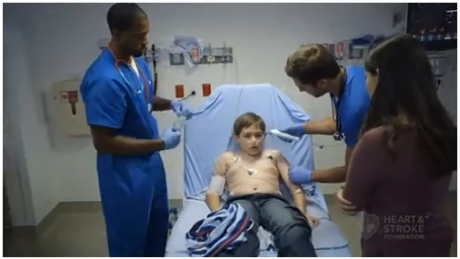Check the child's temperature. Note if the temperature is normal, high, or low. Although infections are usually associated with fever, serious infections, especially in infants and immunocompromised children, may cause hypothermia.